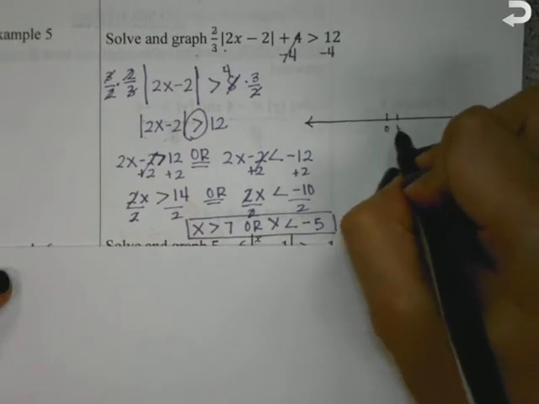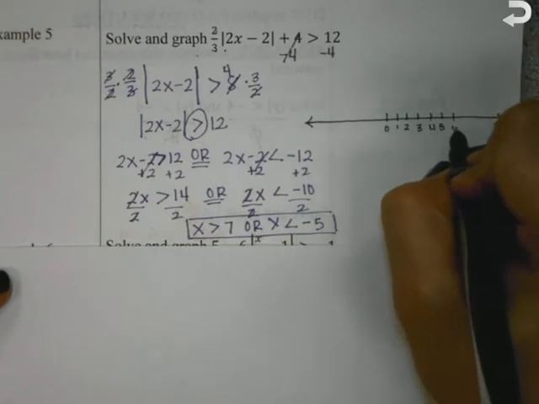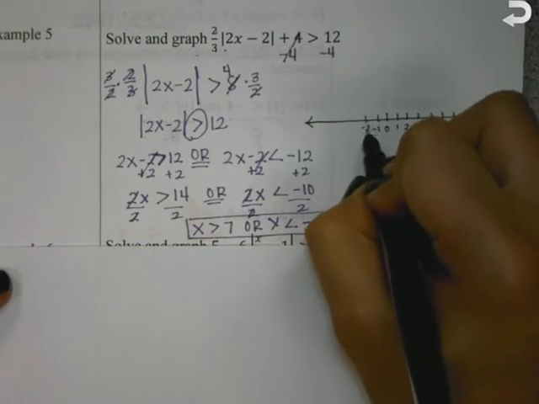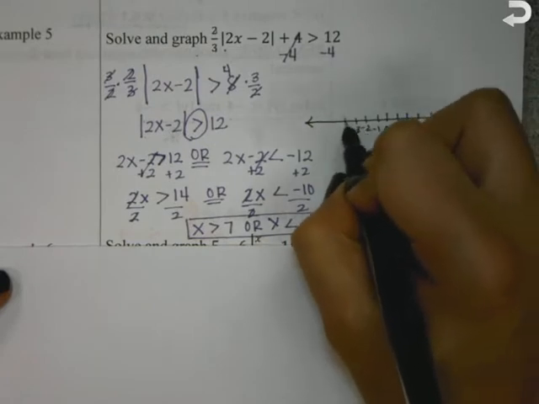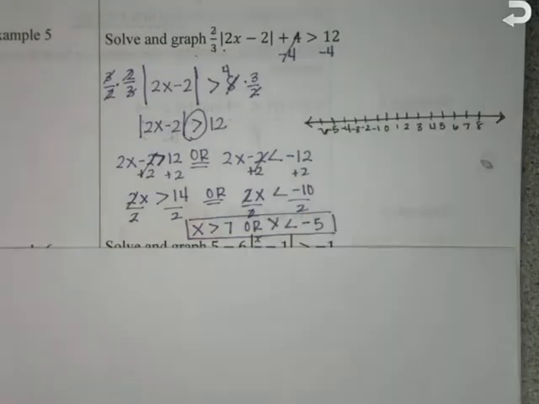Okay, so I know that my word is or, so I'm already expecting to have 2 arrows going in opposite directions. So my first one is x greater than 7. There's no equal to underneath there, so it's going to be an open dot at 7. Greater than means I'm going to the right.